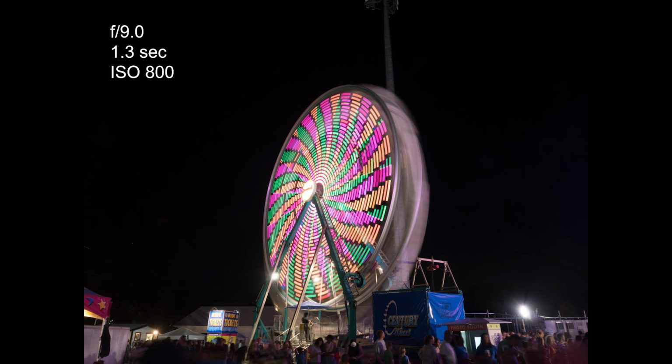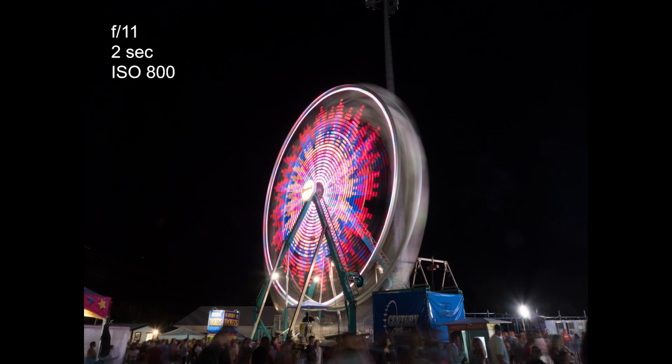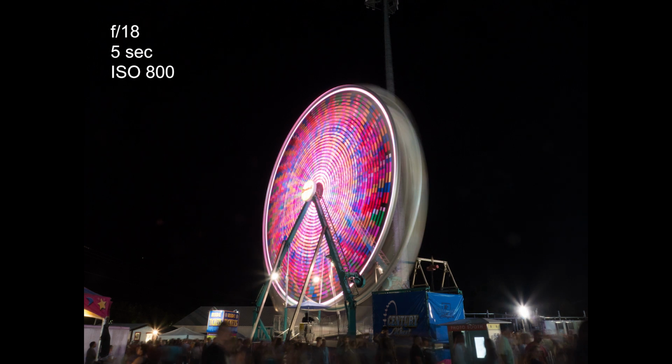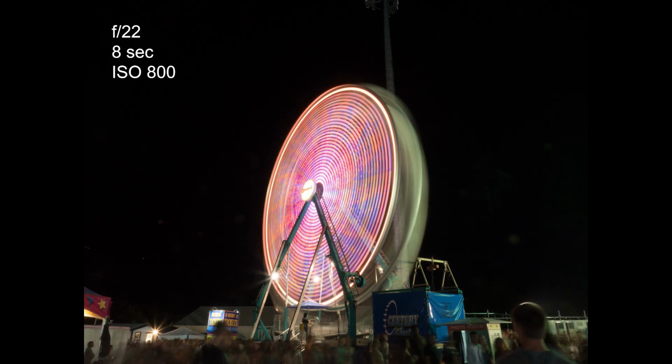And now we have f9 and a little over a full second, f11 for 2 seconds, and the baskets are really almost unrecognizable. F18 is a full 5 seconds, and by the time we reach F22, I'm at a full 8 seconds, and the spoke lights are just a blur of circles.